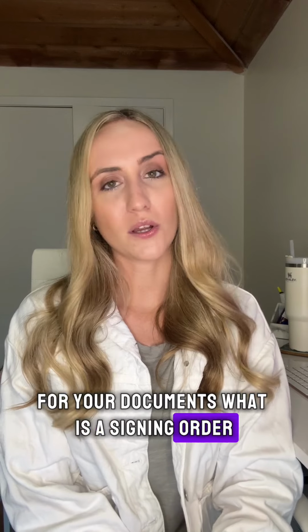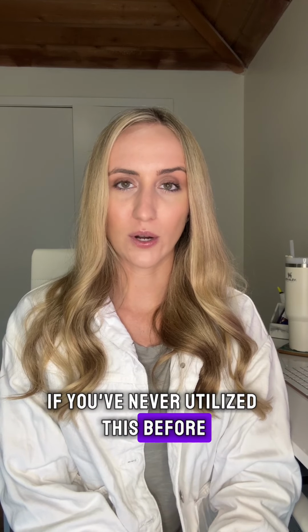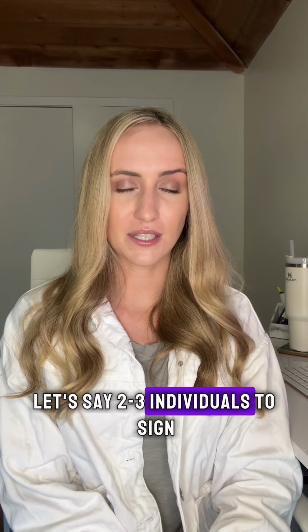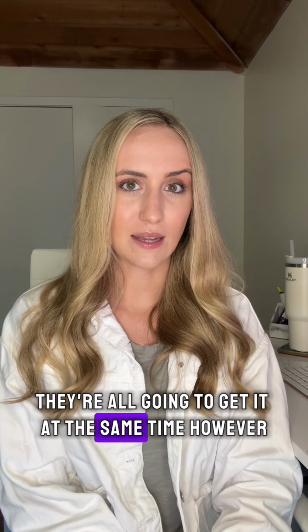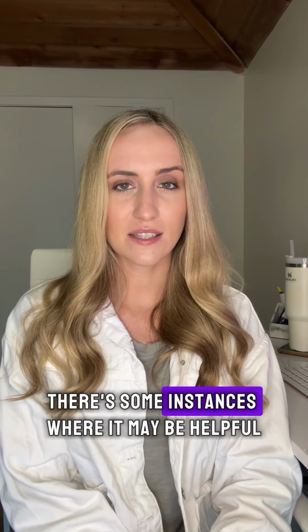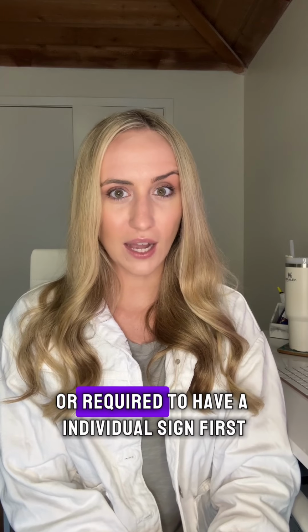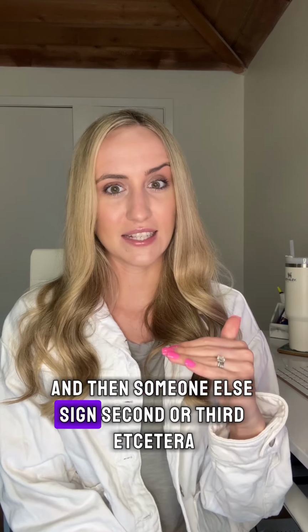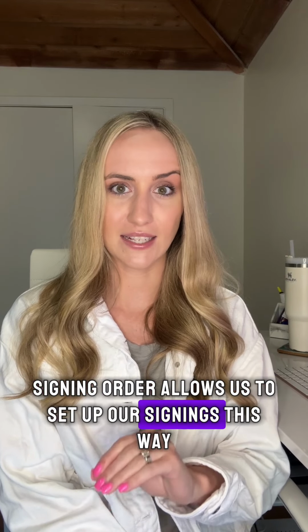What is a signing order? You may be wondering if you've never utilized this before. Typically, when you send a document out for signature, let's say to 3 individuals to sign, they're all going to get it at the same time. However, there's some instances where it may be helpful or required to have an individual sign first and then someone else sign second or third, etc. Signing order allows us to set up our signings this way.